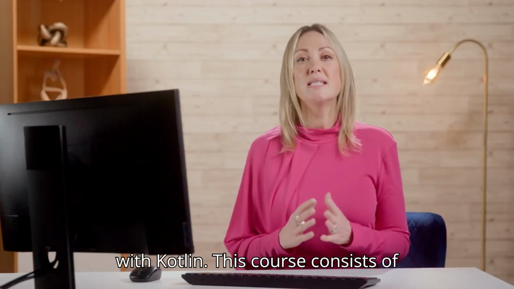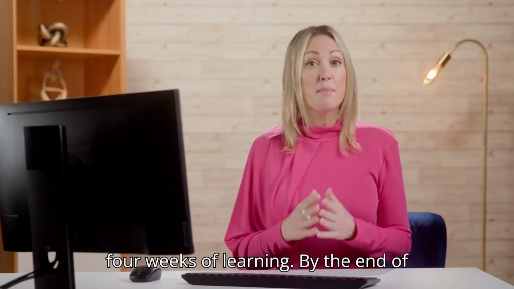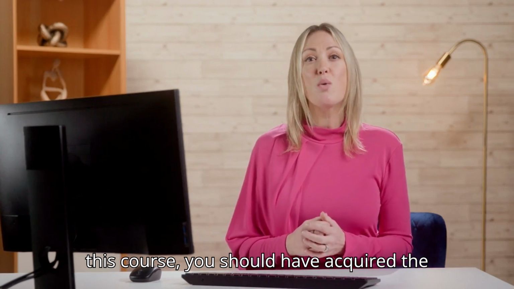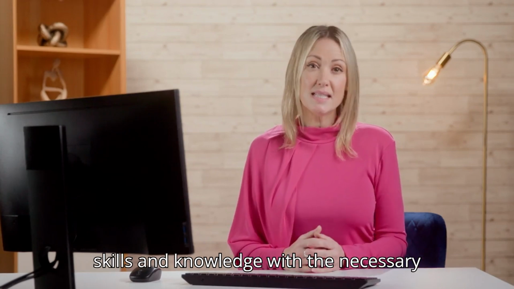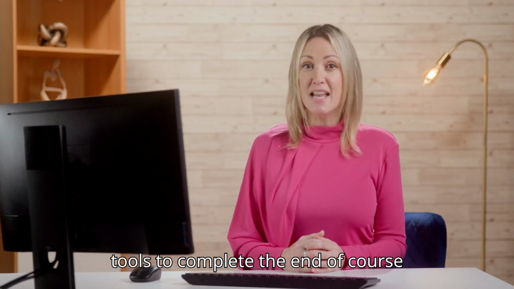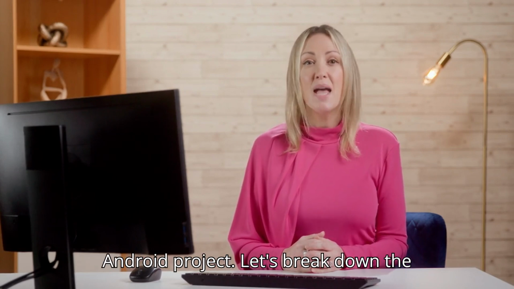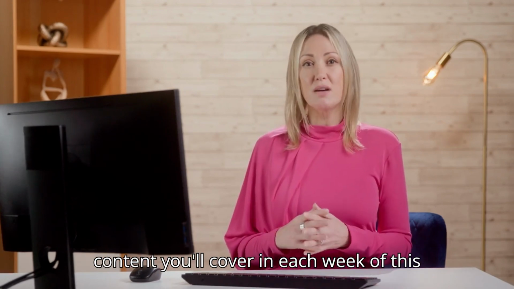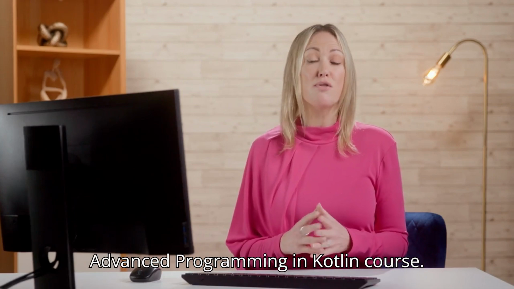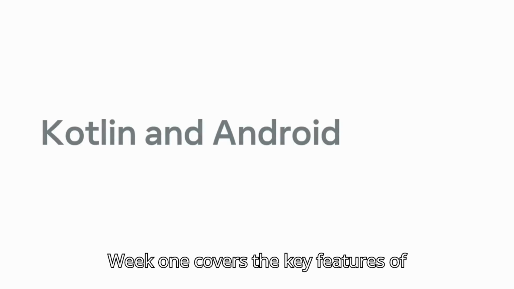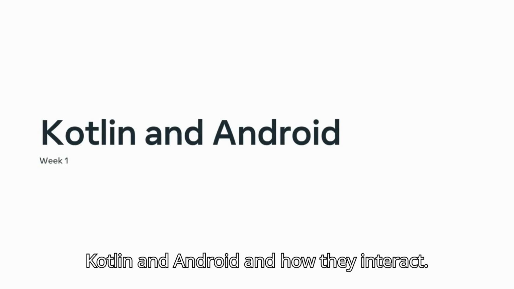This course consists of 4 weeks of learning. By the end of this course, you should have acquired the skills and knowledge with the necessary tools to complete the end-of-course Android project. Let's break down the content you will cover in each week of this Advanced Programming in Kotlin course. Week 1 covers the key features of Kotlin and Android and how they interact.